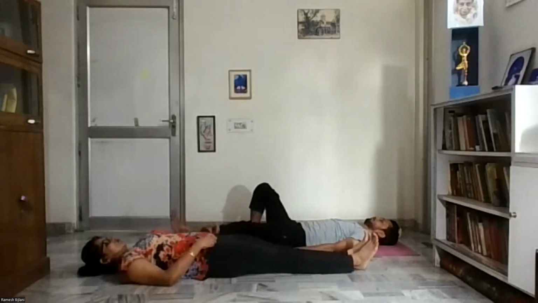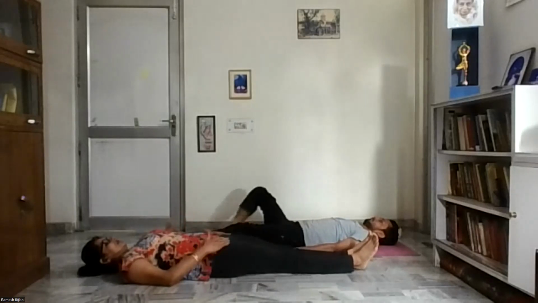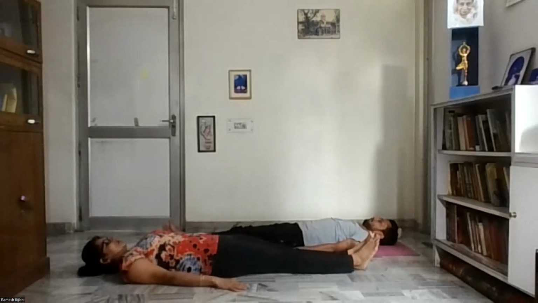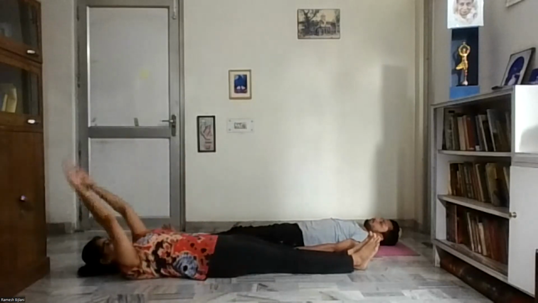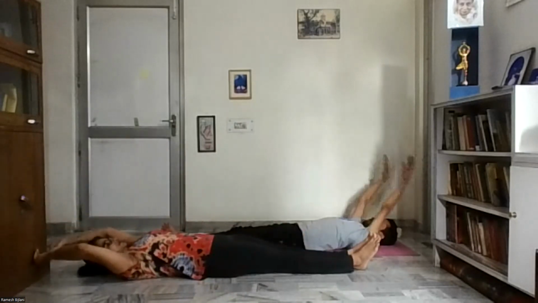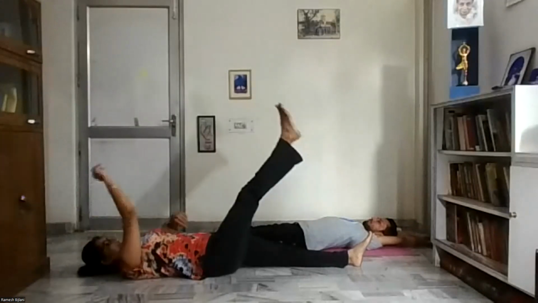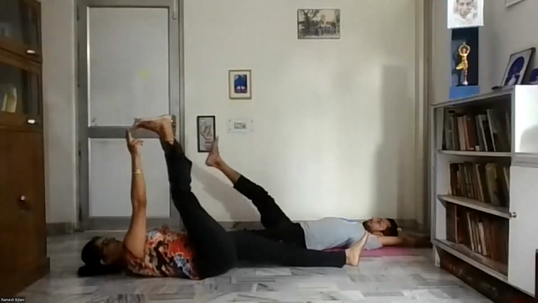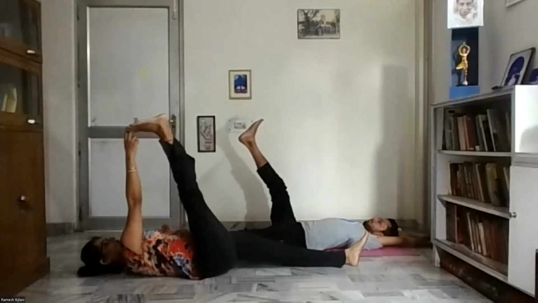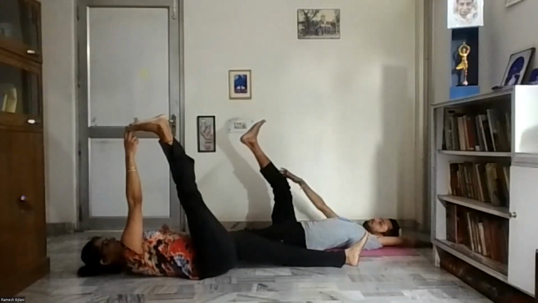And now let's try and do what is the final Supta Ekapadangushtasana. So inhale, take your arms overhead. Exhale, lift the right leg up. The left leg is straight and now hold. So this is the final posture.